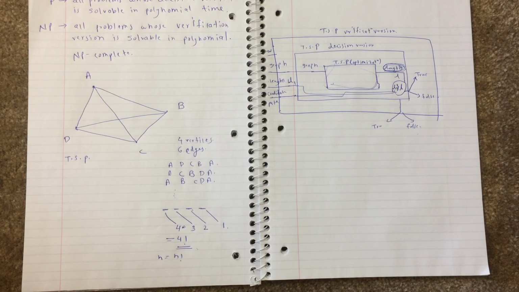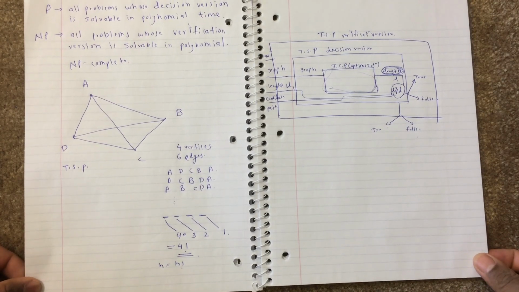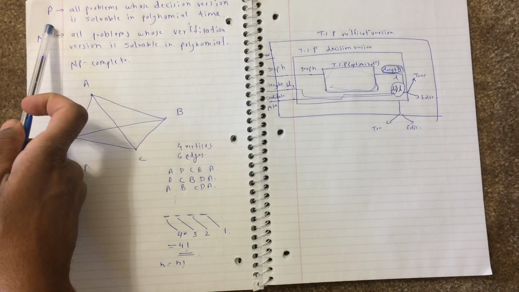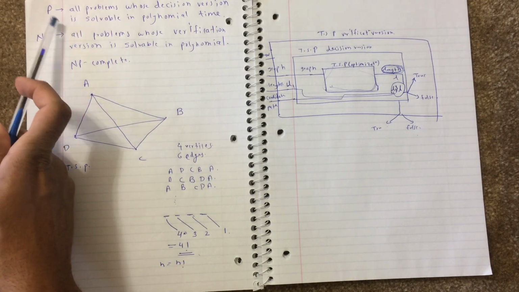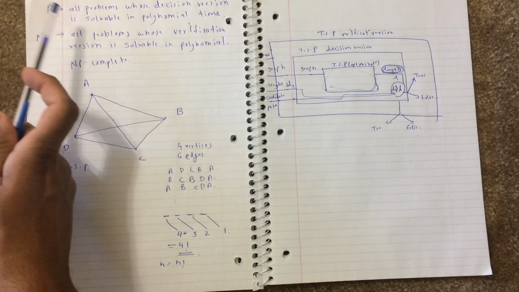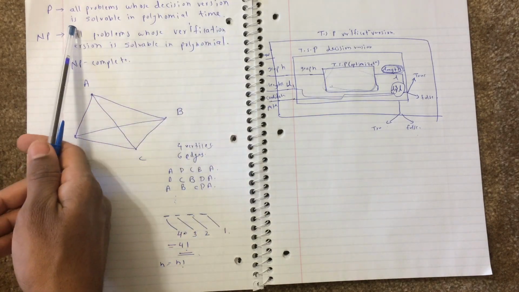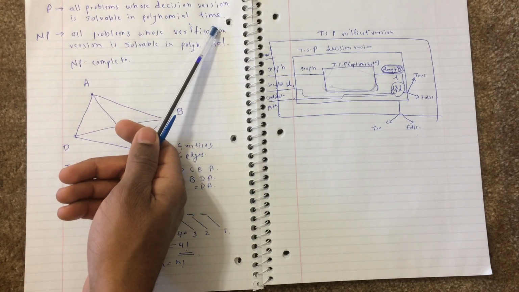So these are three kinds of versions a problem can have. P, that is polynomial time problems, consists of all the problems whose decision version is solvable in polynomial time.